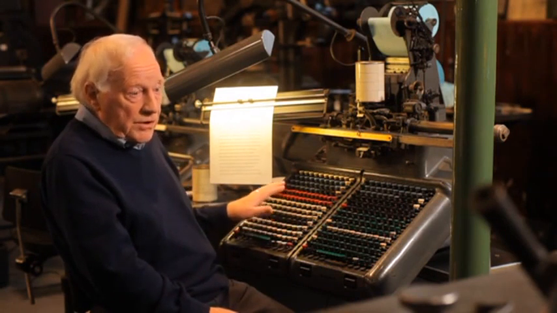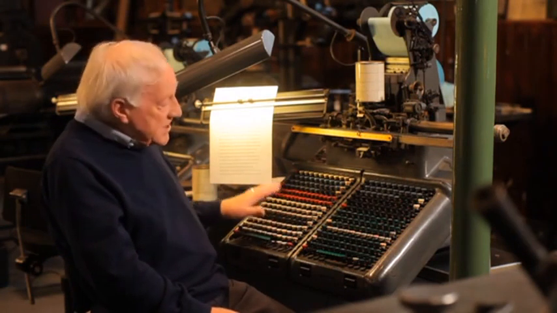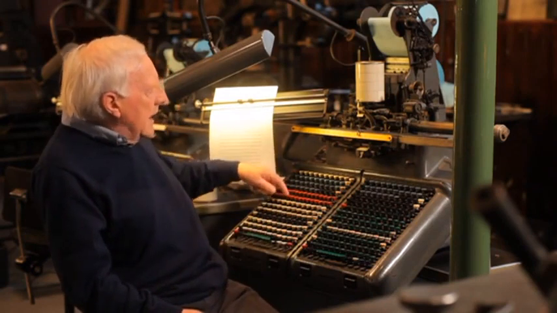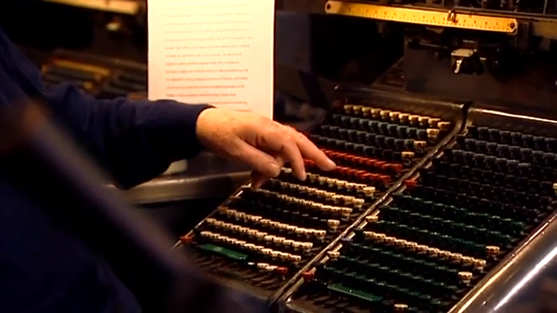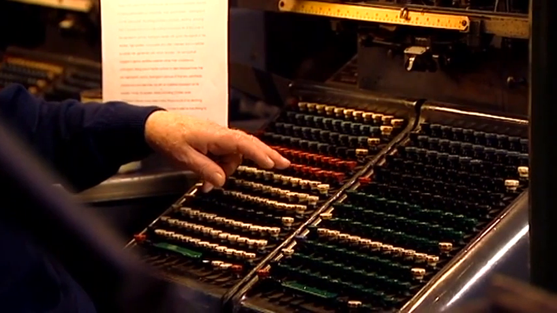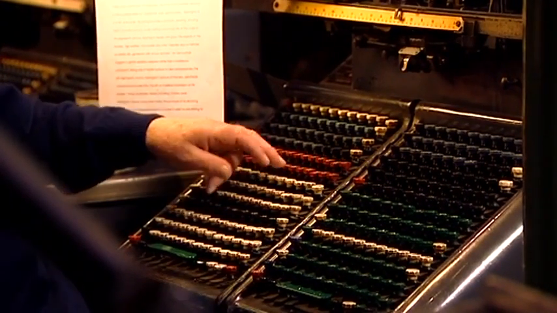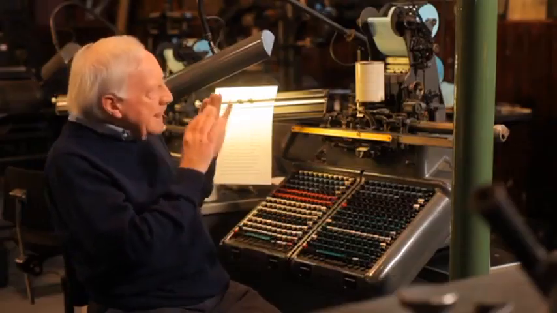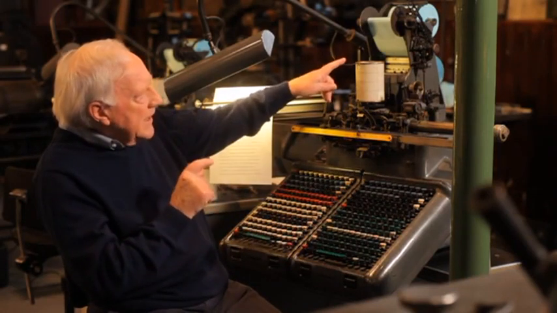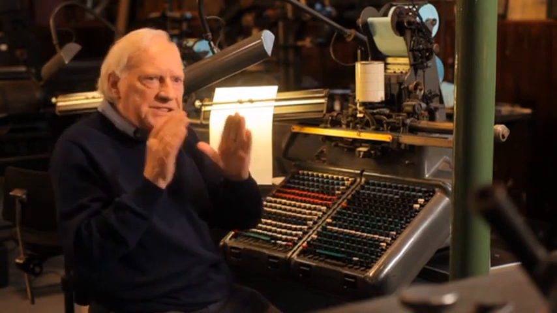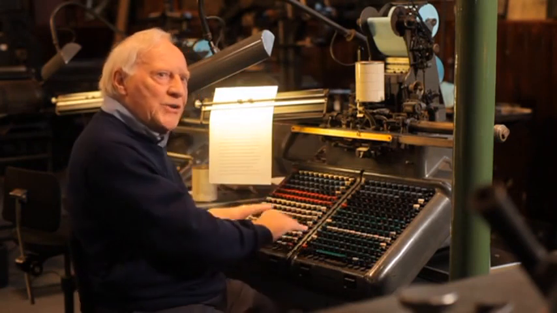Now you had two options. You could continue and leave the mistake there, or you could kill the line. And to kill a line, you only had to press a lowercase justification button, the red buttons there, reverse. That killed the line. When the caster read that kill punch, it stopped the machine and the paper moved on over where you had made the mistake.